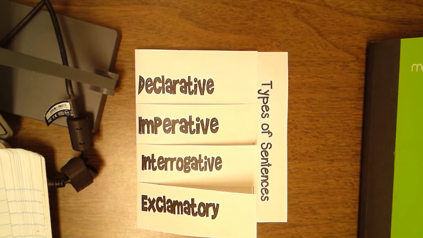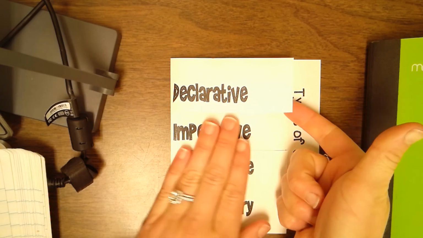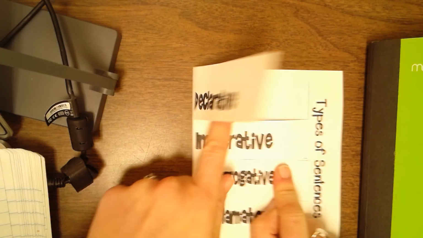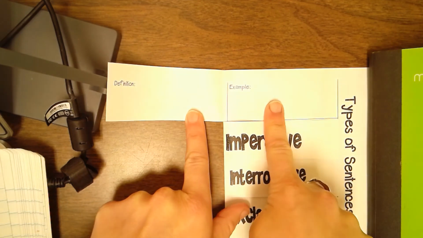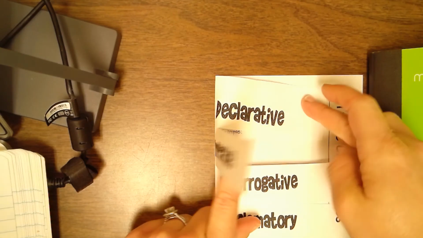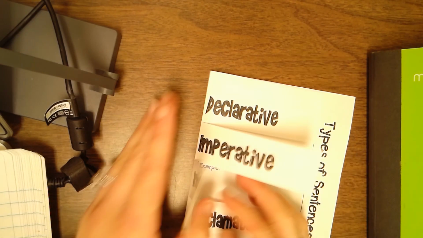Okay, so when you're done, it should look like this. Sorry, the top tab is a little bit bigger, but you should have 4 tabs on the front. Each type of sentence is going to have its own tab. You should be able to flip it open, and you have the definition and the example for that type of sentence there. Same thing with all of the rest of them that are on the page here.